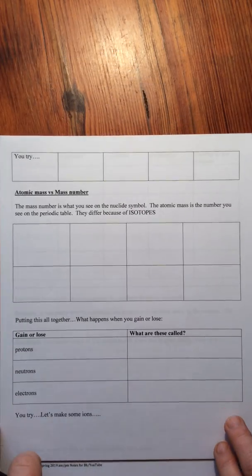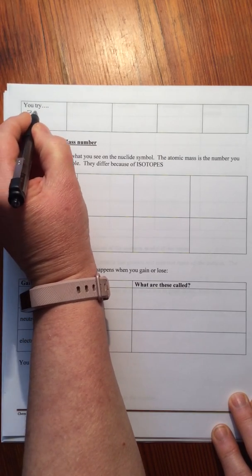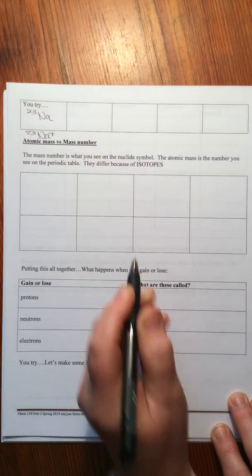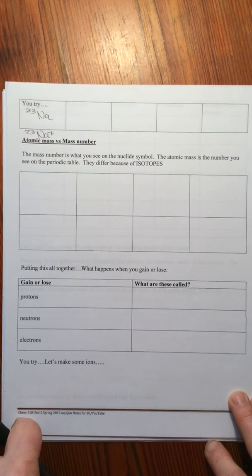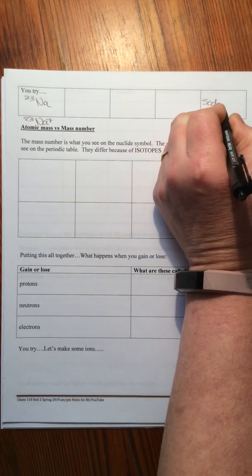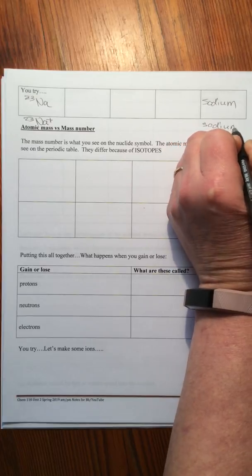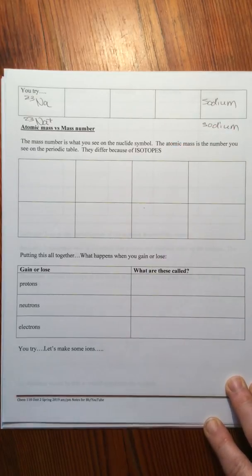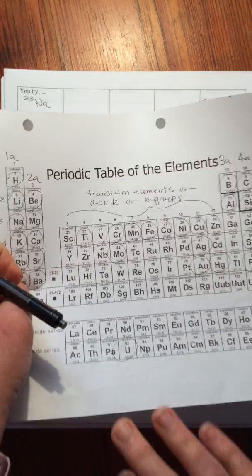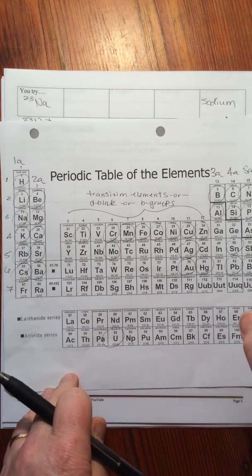All right, let's try 23Na, and 23Na plus, or plus 1. They mean the same thing. Na is sodium, so both of these atoms, if I'm talking about a singular entity, are sodium. And by definition, sodium has 11 protons.